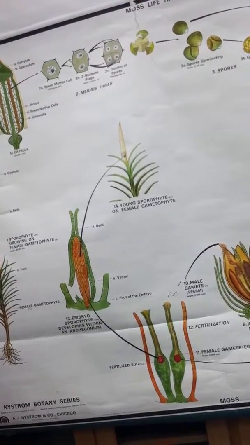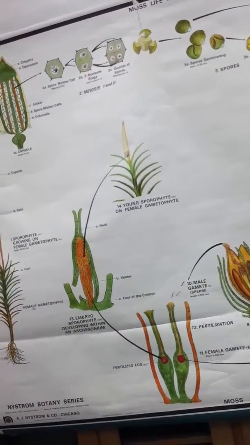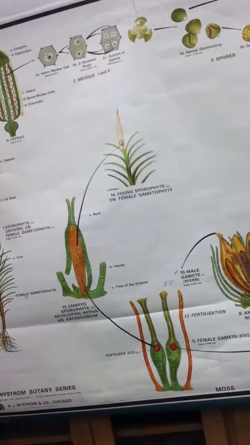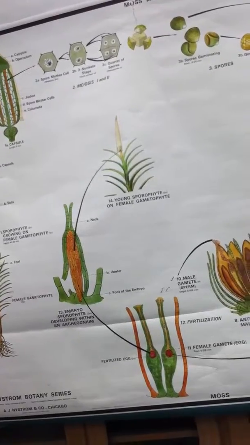Whoa. That's pretty crazy. All right. So that structure is called a calyptra, that gametophyte tissue. And basically that's it. So does anybody have any questions?